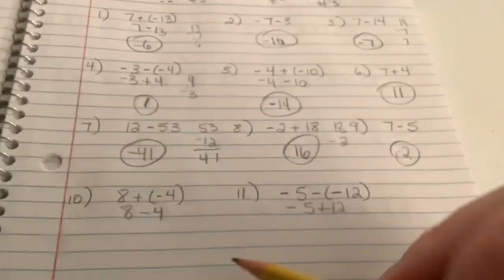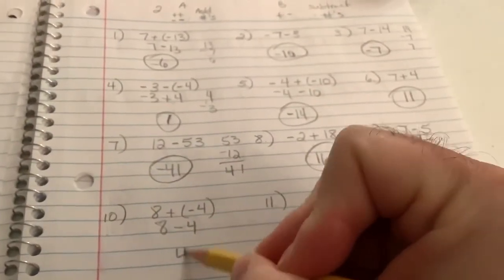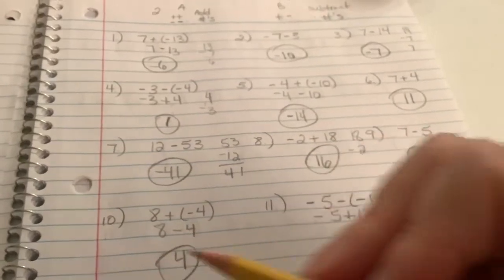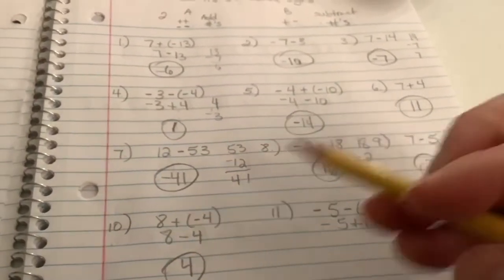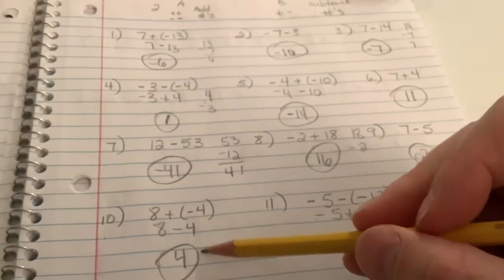Okay. 8 minus 4, same thing, a positive and a negative. We're going to subtract the numbers. So 8 minus 4 is 4, and the bigger number is positive, so it's a positive 4. But see, it started out as a double sign. Then you changed it, and then it just became an 8 minus 4.